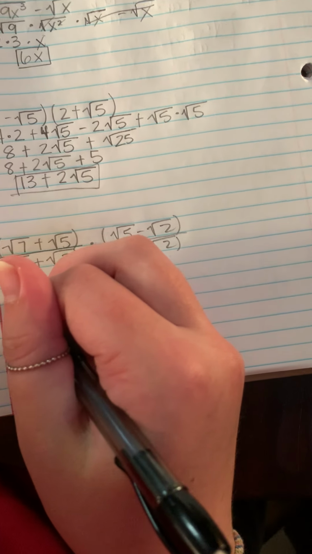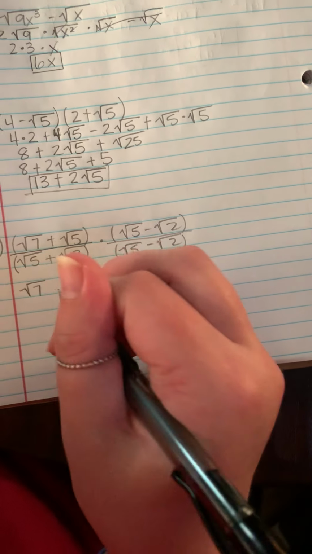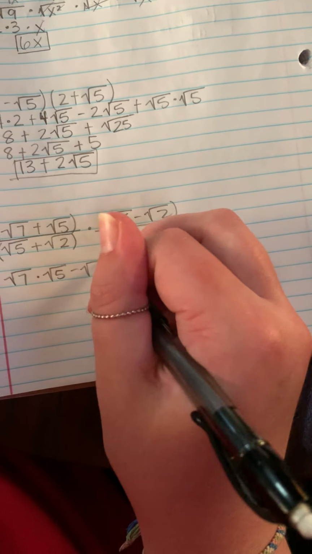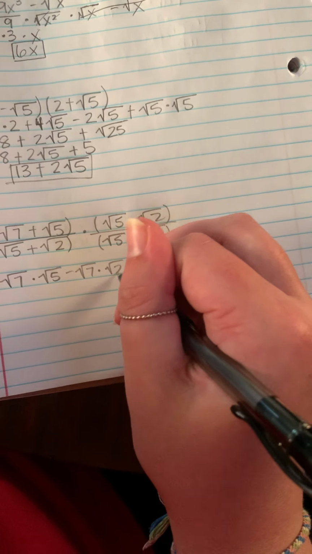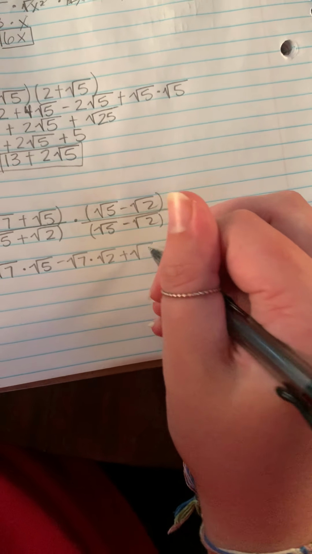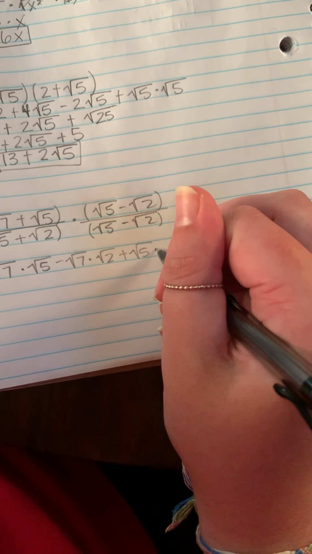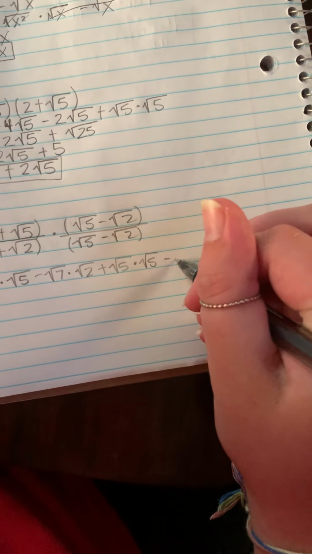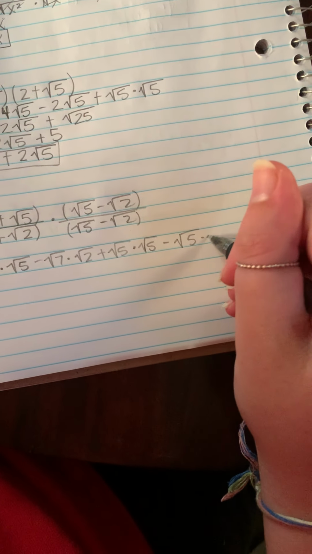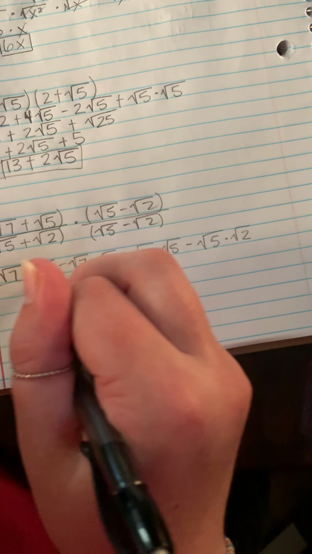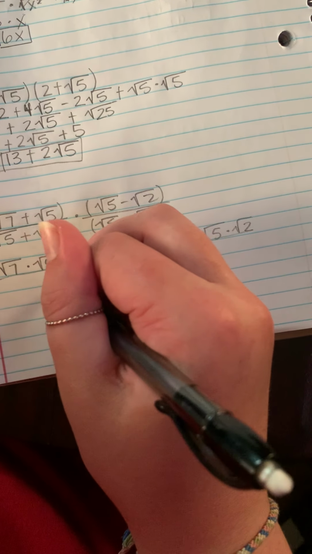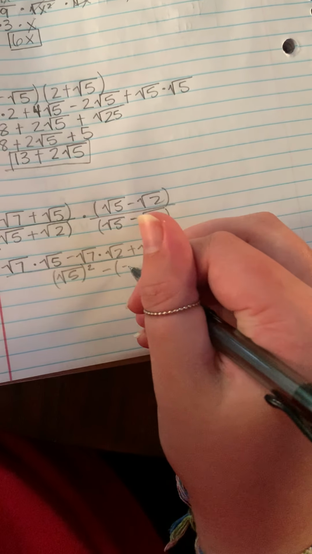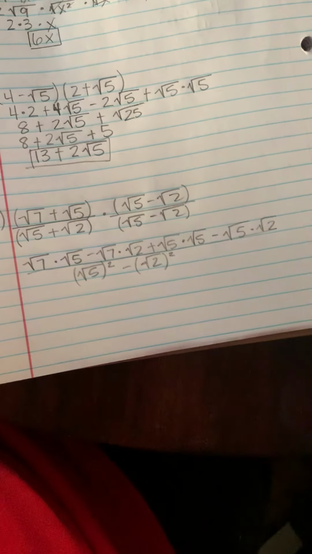That's going to give me square root of 7 times the square root of 5 minus the square root of 7 times the square root of 2 plus the square root of 5 times the square root of 5 minus the square root of 5 times the square root of 2 all over square root of 5 squared minus square root of 2 squared.